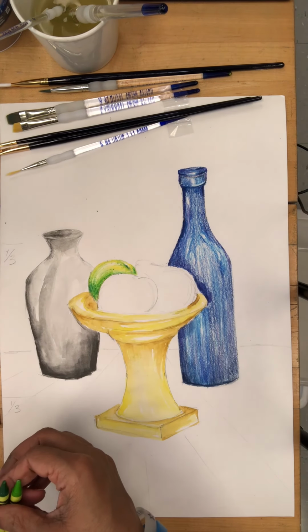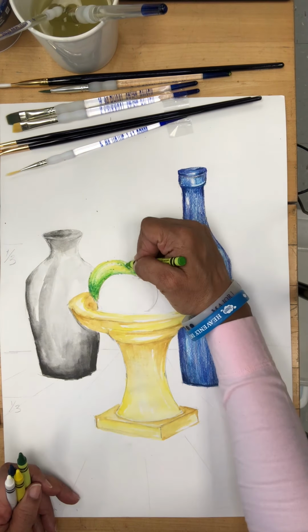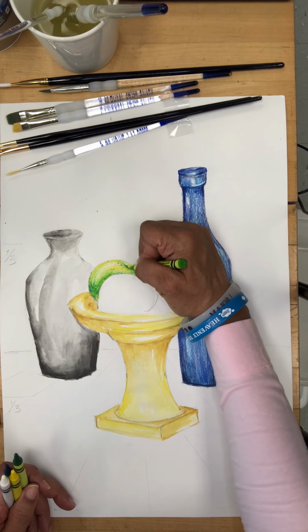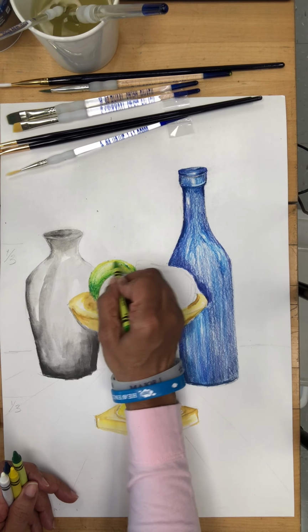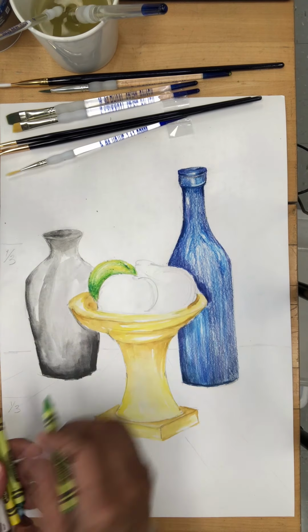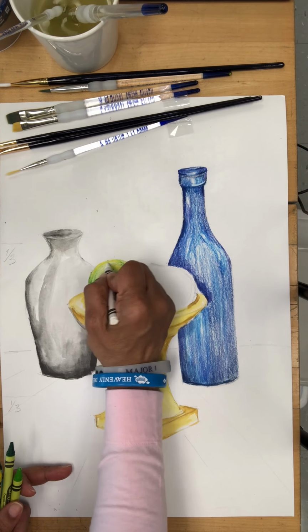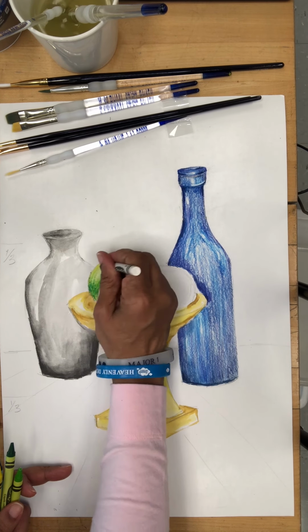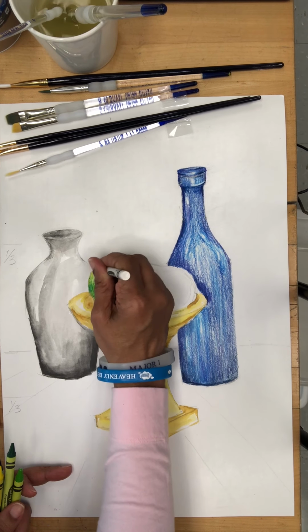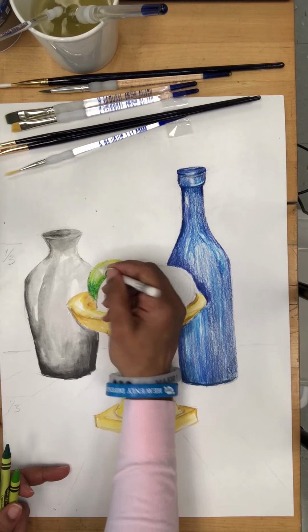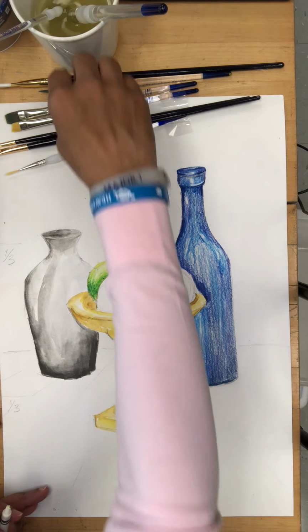So you know that a stem belongs right there. But we want that white light area to stay there. And I've actually broken crayons, guys, putting in white light, because you just want it to be so obviously present.